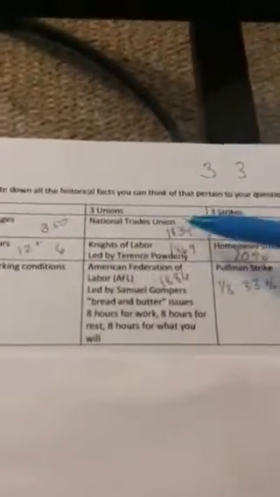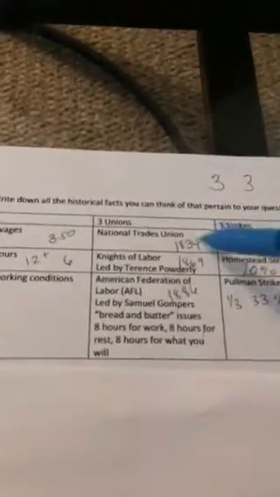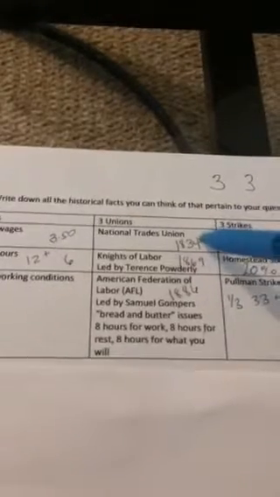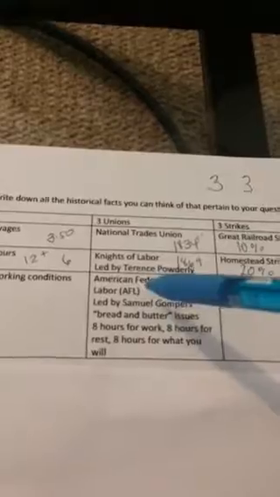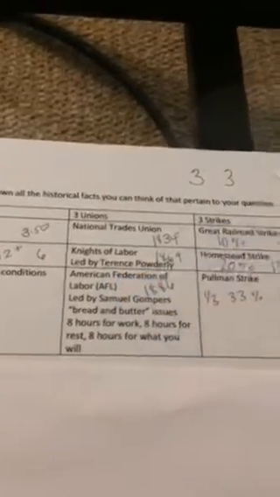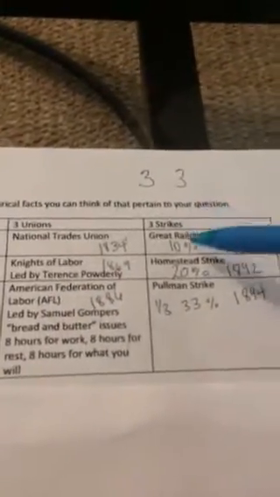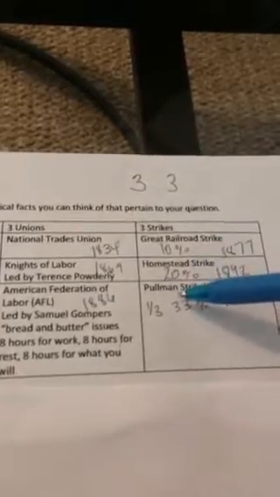The 3 unions: National Trades Union, which is always the one people forget. So make sure that you don't forget that one. That just seems to be a tricky one. Then there's the Knights of Labor and the AFL. You can just write AFL on the test if you want to. And then there are 3 strikes: Great Railroad Strike, Homestead Strike, Pullman Strike.